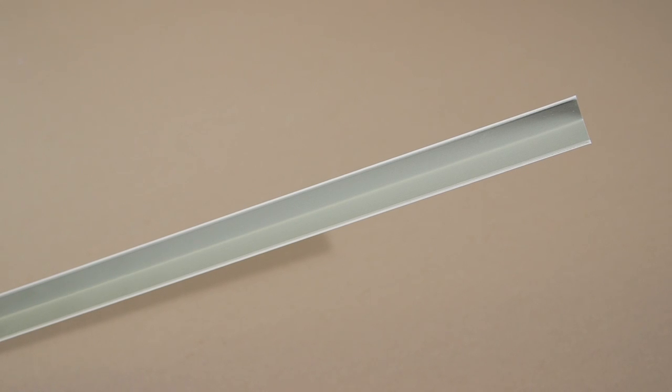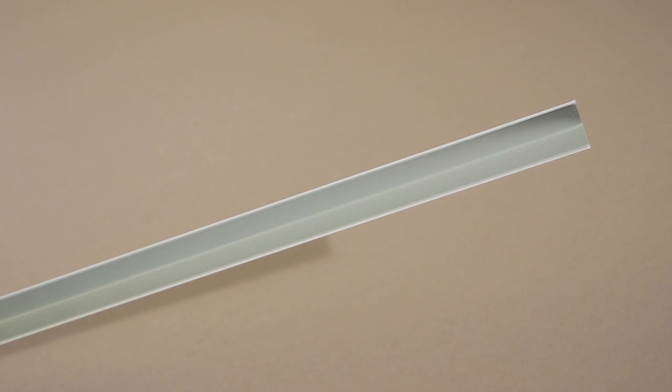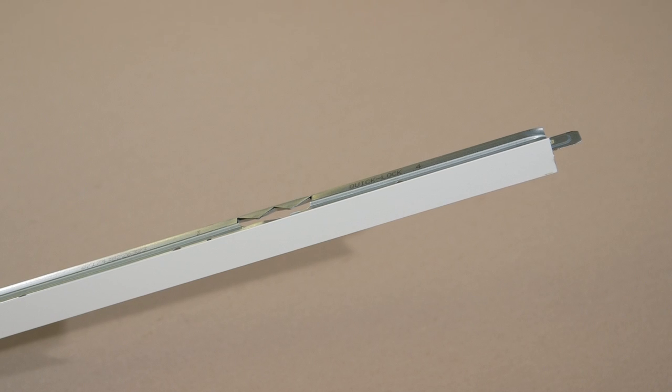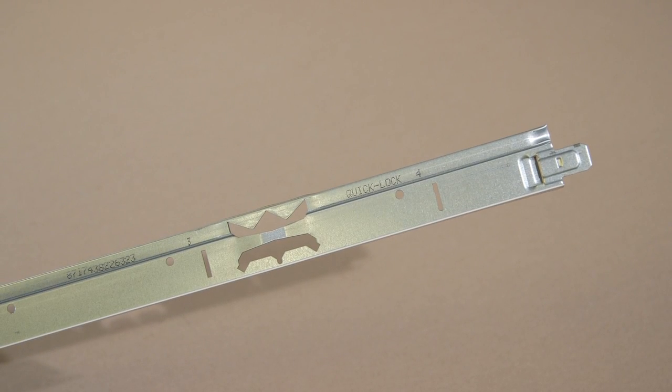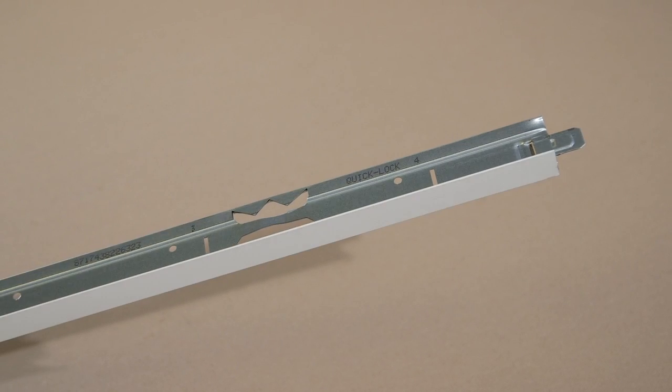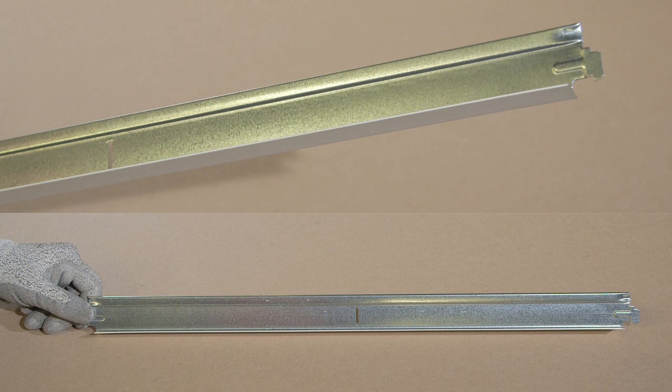Components in the CasoLine QUICK-LOCK GRID T24 are perimeter wall angle WA03, which is 24mm by 24mm, which also comes in 3m lengths. 24 by 38 main T-section, which comes in 3.6m lengths. 24 relates to millimeters, which is the face width of the grid, and 38 also relates to millimeters and is the height of the grid section. 24 by 38 cross T-sections, 1200mm and 600mm.